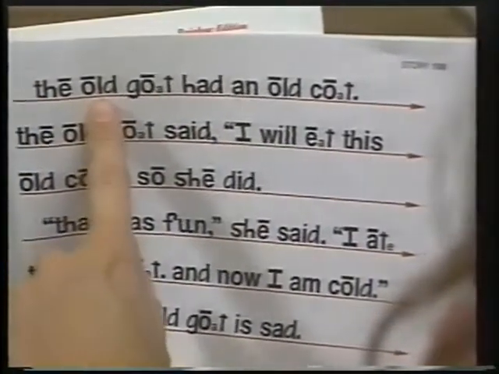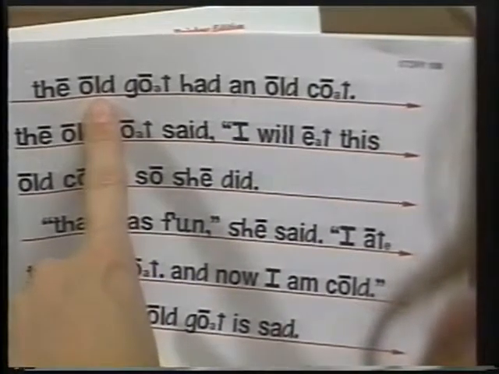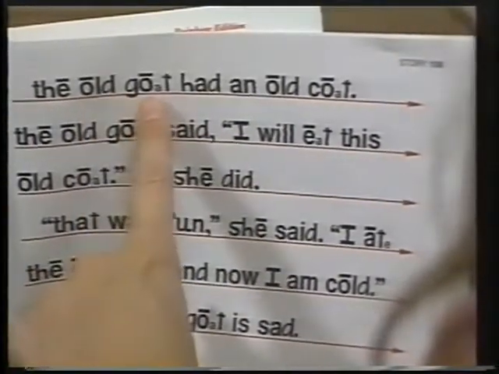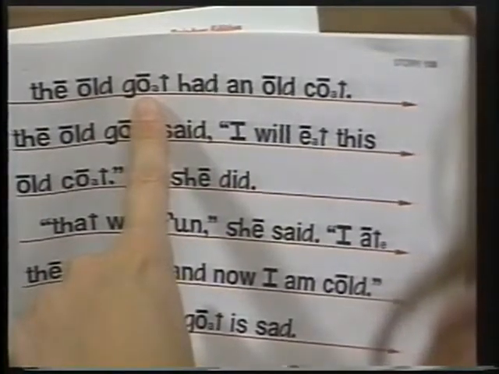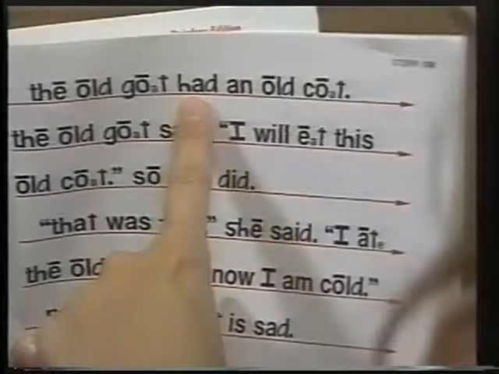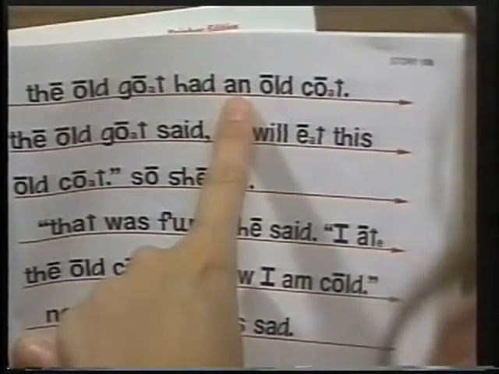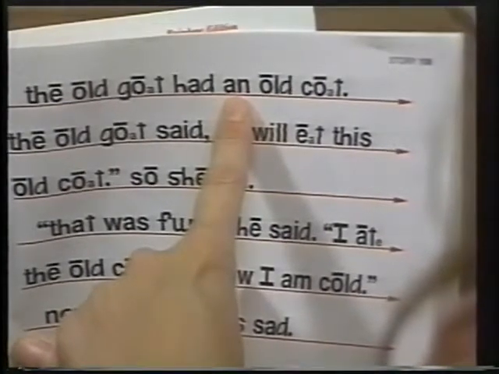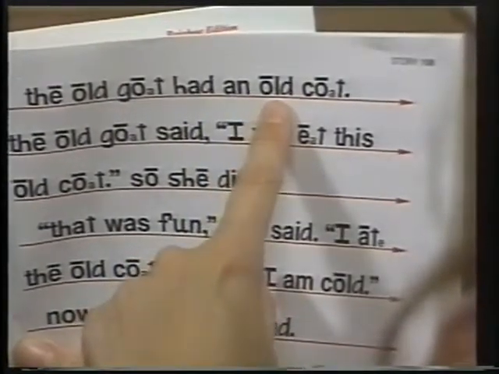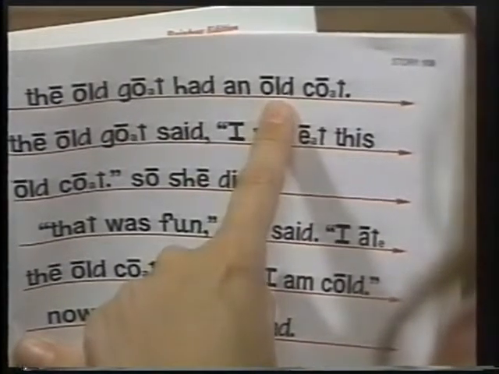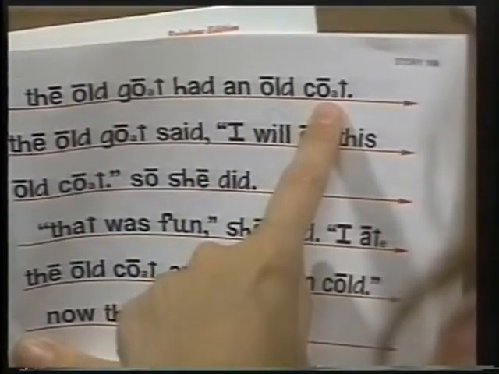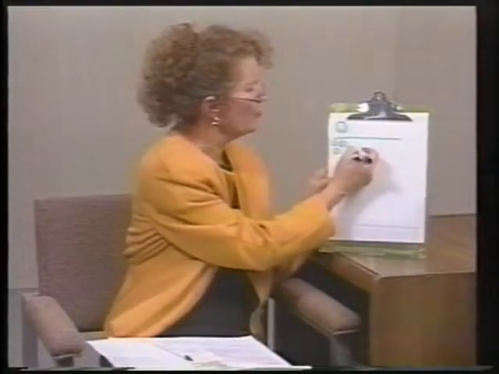Next word. Get ready. Old. Yes, old. Next word. Get ready. Goat. Yes, goat. Next word. Get ready. Had. Yes, had. Next word. Get ready. And. Next word. Get ready. Old. Next word. Get ready. Coat. Excellent, everybody. You just earned 5 points for reading all the words in the first sentence the fast way with no mistakes. Let's go on to the next sentence.